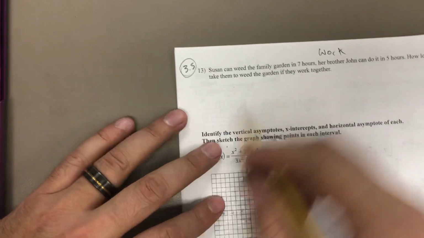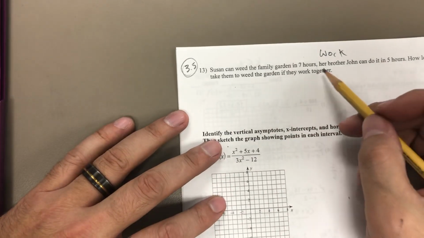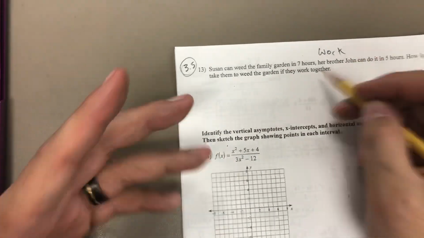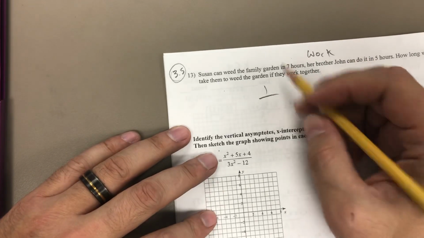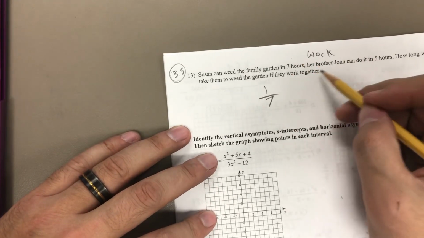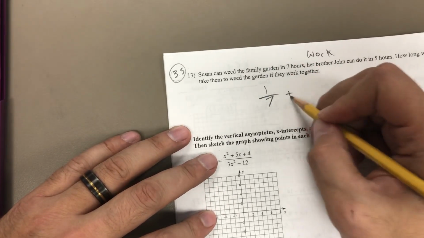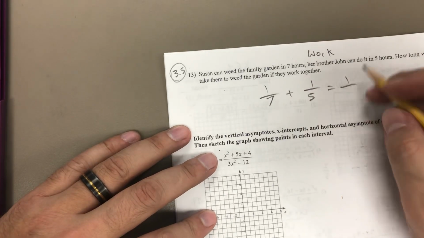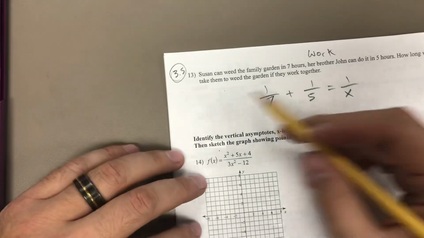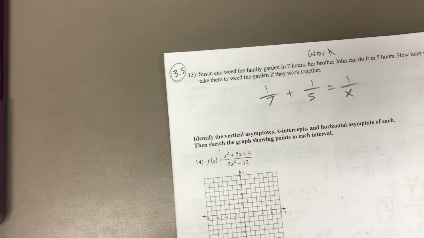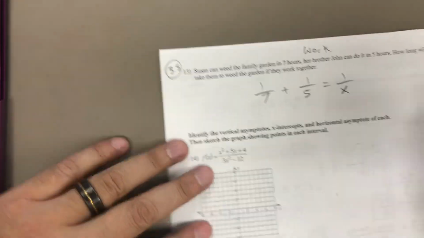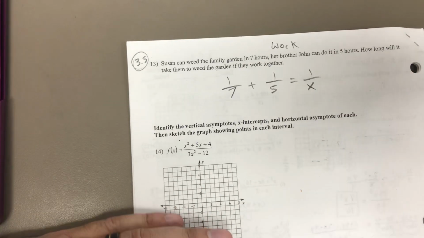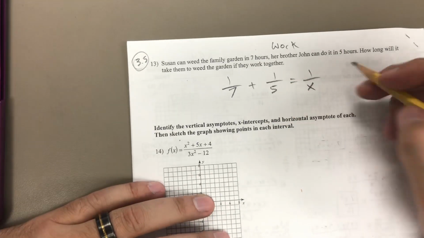Okay, so Susan can weed the family garden in 7 hours. So the way that these word problems are set up is that you go 1 over the first rate, so 7 hours. And then her brother John can do it in 5, so that's plus 1 over his rate, which is 5. And that equals 1 over the amount of time it takes them to work together. So how long will it take them to work together? These problems are always set up the same way. That's how it works.